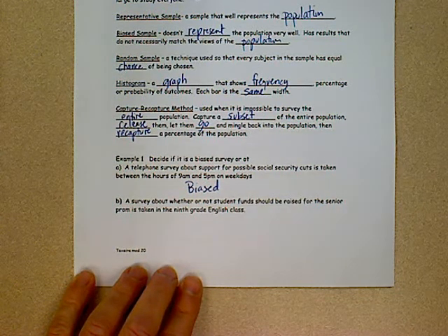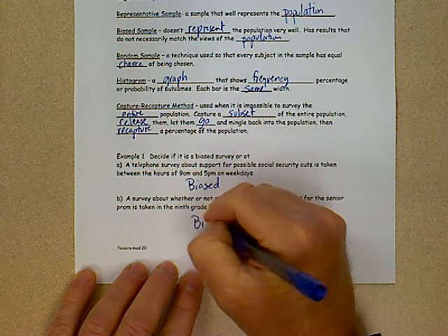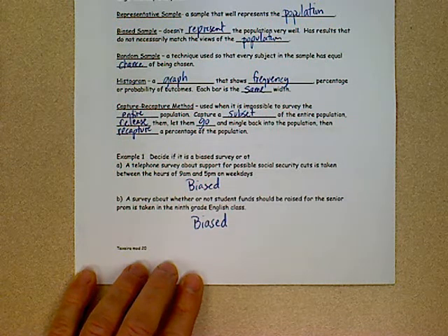Okay. Second one, a survey about whether or not student funds should be raised for the senior prom is taken in the 9th grade English class. That's going to be biased as well. Freshmen don't even go to the prom. It's for juniors and seniors. And so to ask freshmen, 9th graders, I think that's kind of the wrong way to go. I think you would agree. All right, go ahead and turn the page.